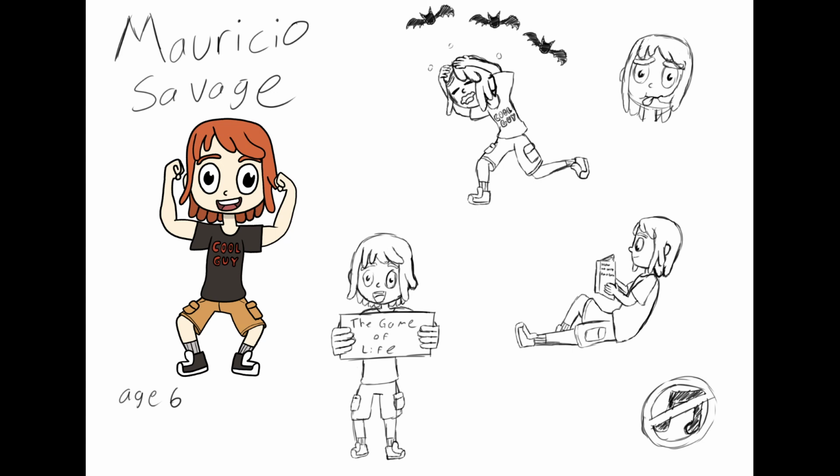And then I did a little no music symbol because he's not a fan of music, which I didn't know people like that existed. But this character is based on one of them, apparently. And then I put his name and age on the sheet just so that everyone was aware.